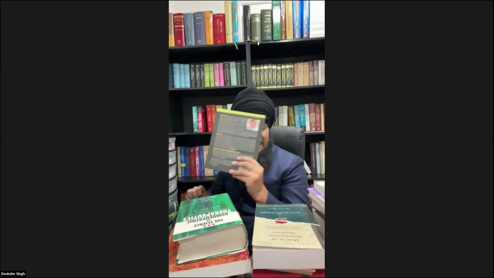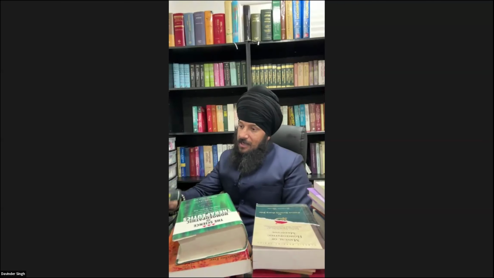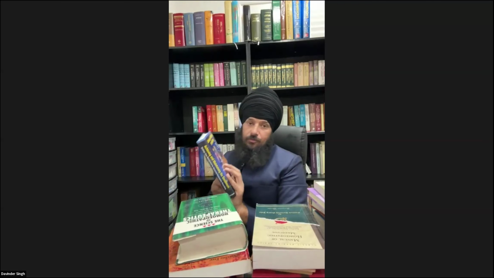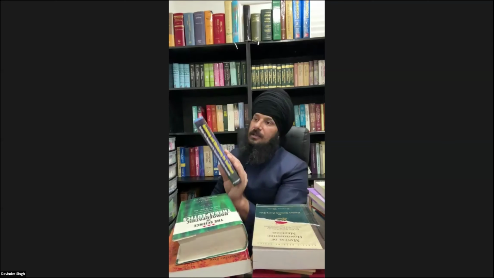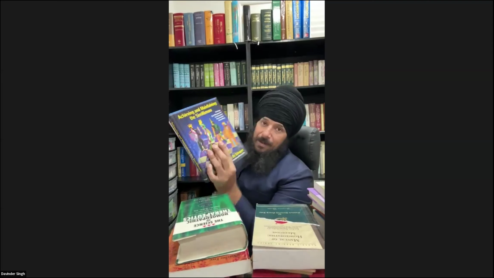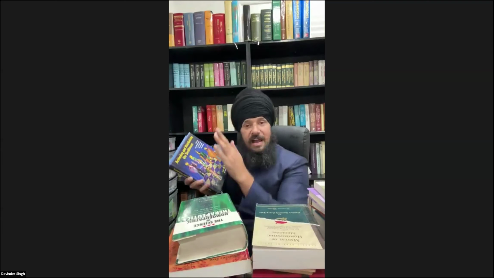When you read these two books, then every homeopath should maintain that level. And the third book of this series is this one, Achieving and Maintaining the Similimum. This is the advanced level of these two books.